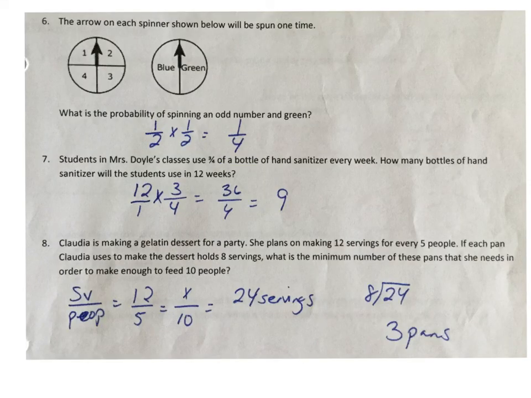Number 6 is a probability. So you know you're setting up a fraction times another fraction, and you're going to multiply straight across. If it says odd numbers, well, you have 2 that are odd, 2 out of the 4, which is half of it. And green, 1 out of 2, which is half of it. So multiply 1 times 1 and 2 times 2, and you get 1/4.